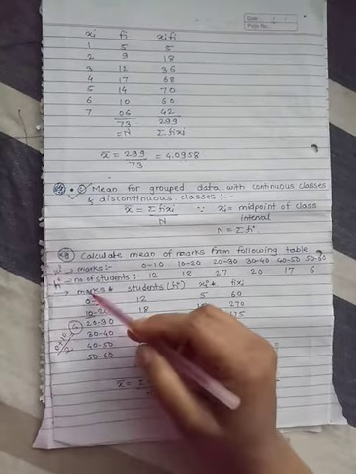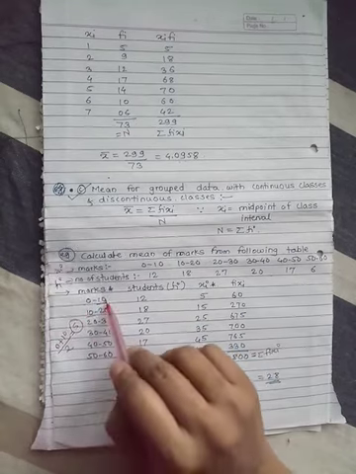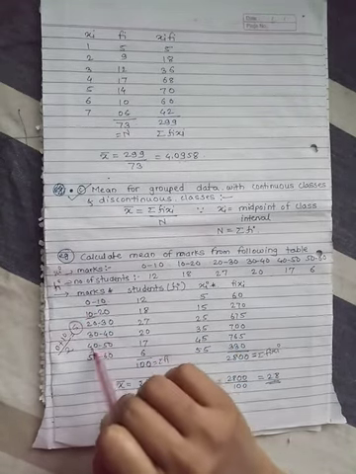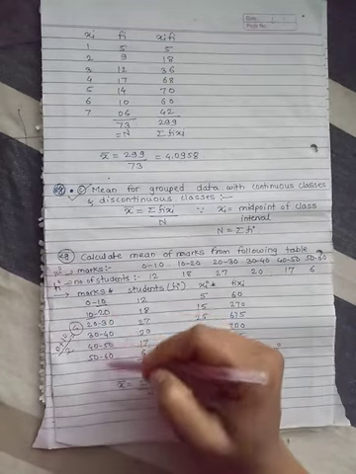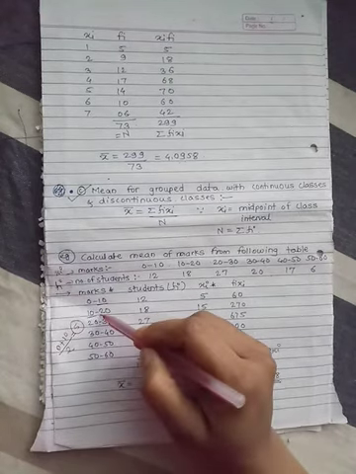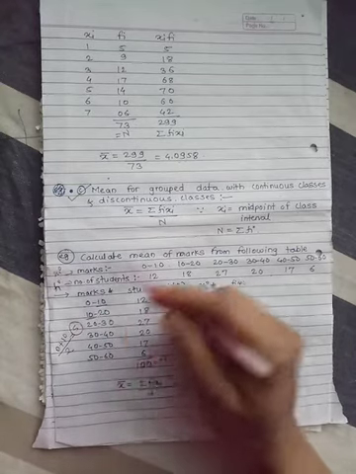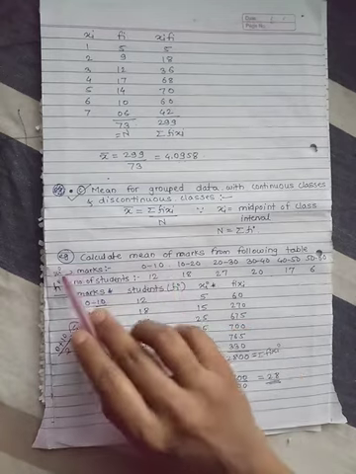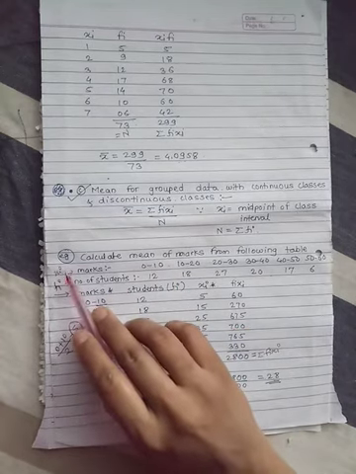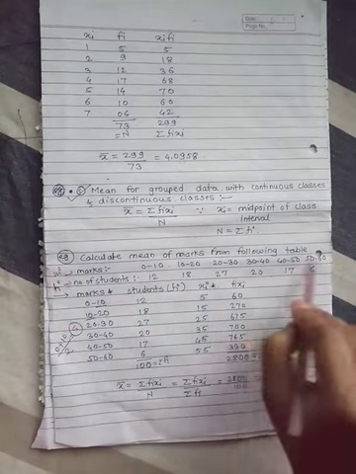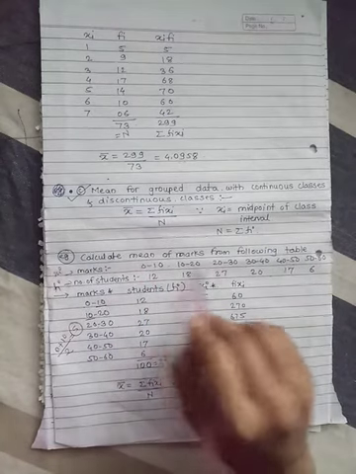Here in this example, marks are given in groups, that is 0 to 10 marks, 10 to 20 marks, 20 to 30, 30 to 40, 40 to 50, 50 to 60 marks. These classes are called class intervals, and this data is called grouped data. That is, the xi values are not given directly, they are given in the form of groups or classes.